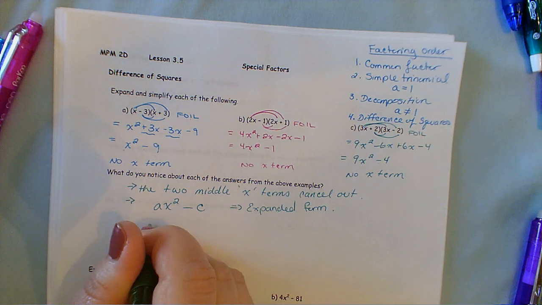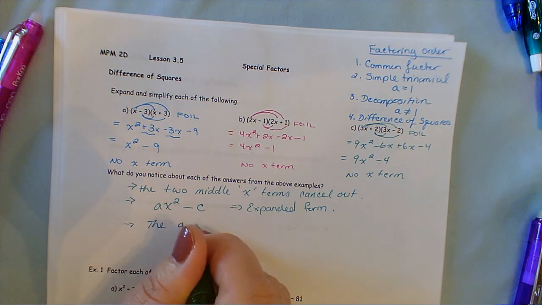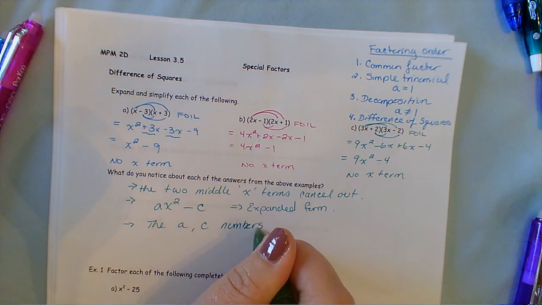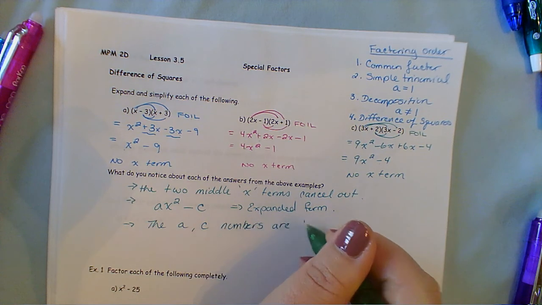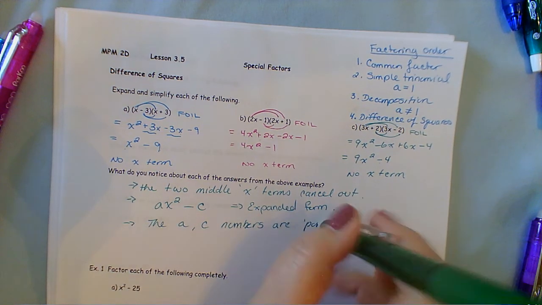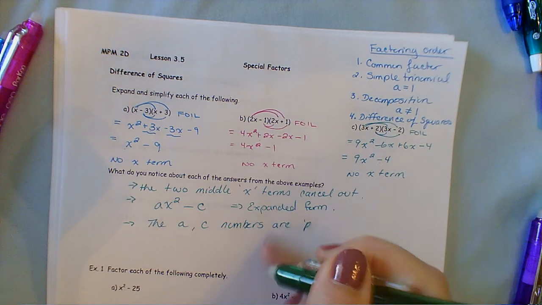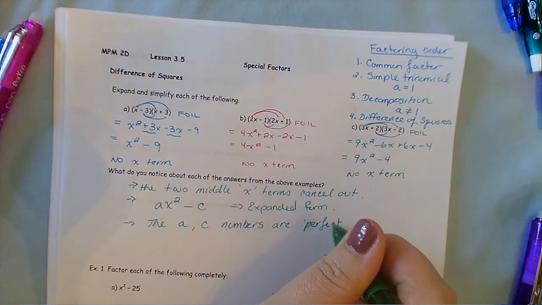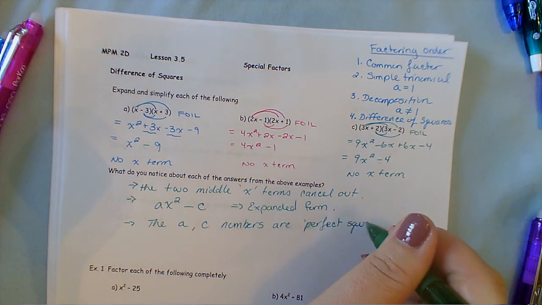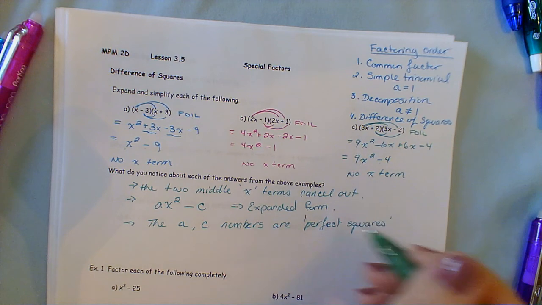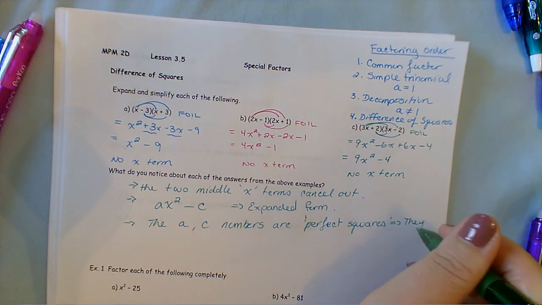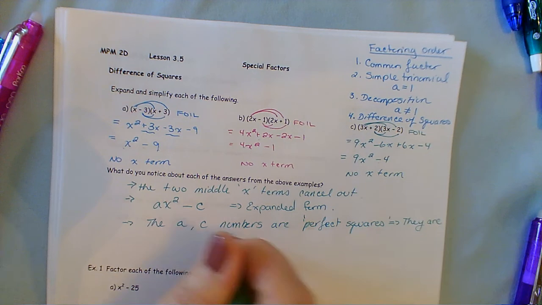So the A and C numbers, coefficients, are perfect squares. Okay, so what does that mean? Perfect squares. They are square rootable. You know the square roots to them.